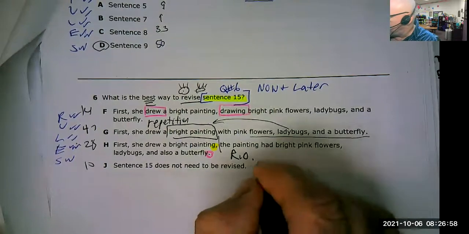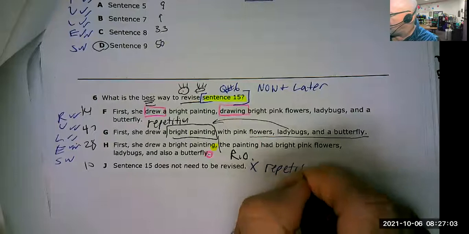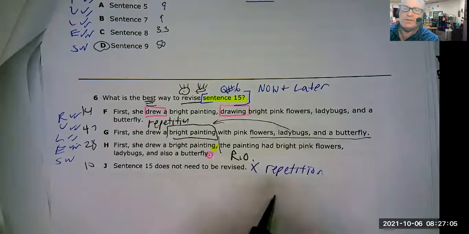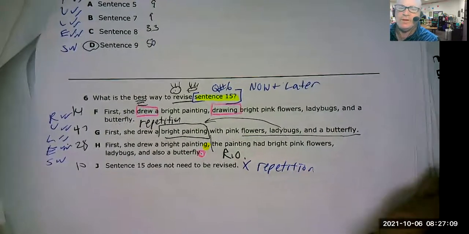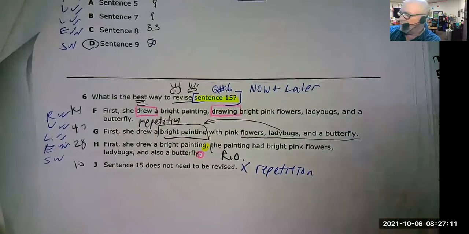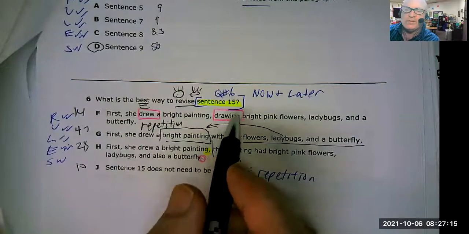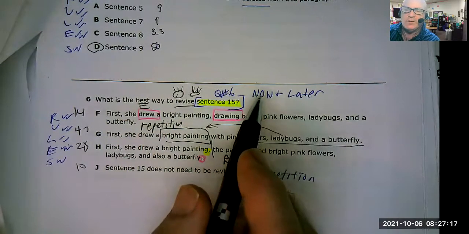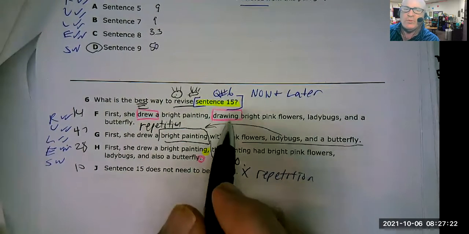I'm going to eliminate that because you never want to pick one that has repetition. So this is where we have to look and see the different letter choices. Is there one that writes the sentence better, which is these choices, without repeating?